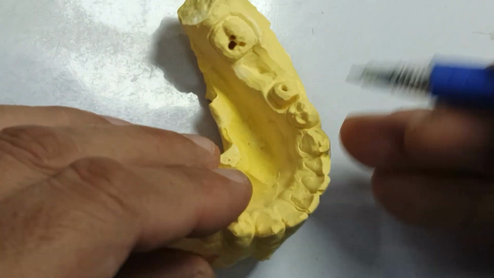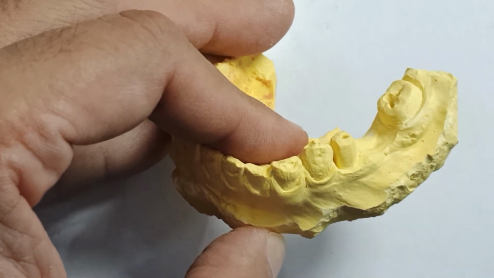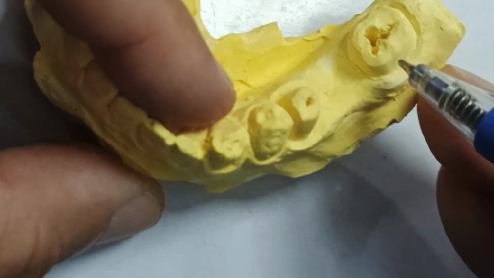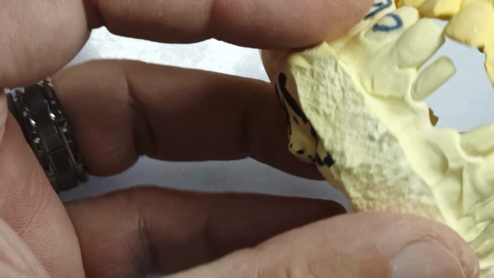What are we looking at? Where is the prep? I can't see the prep. There's no margin I can see. This is just trimmed away, and this is also trimmed away. God knows where the occlusion is. Now let's take a look at this one.